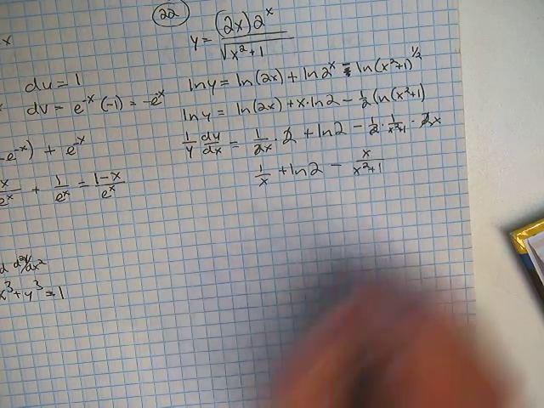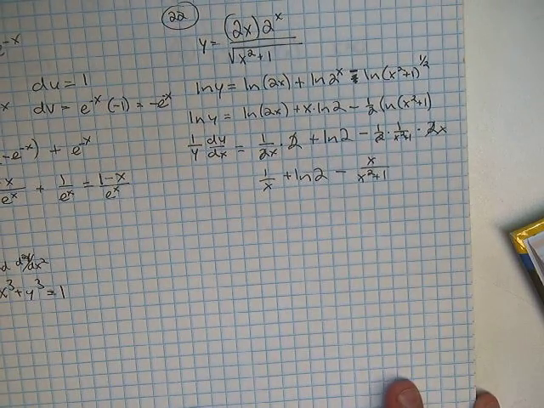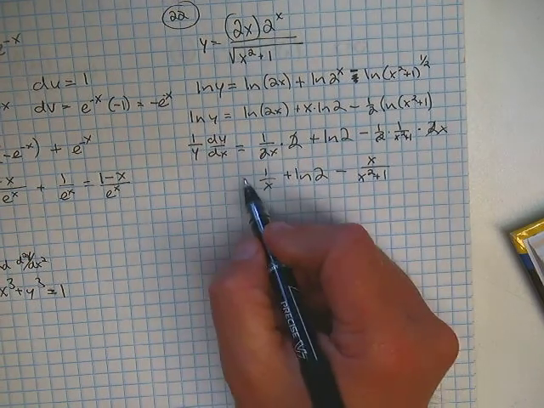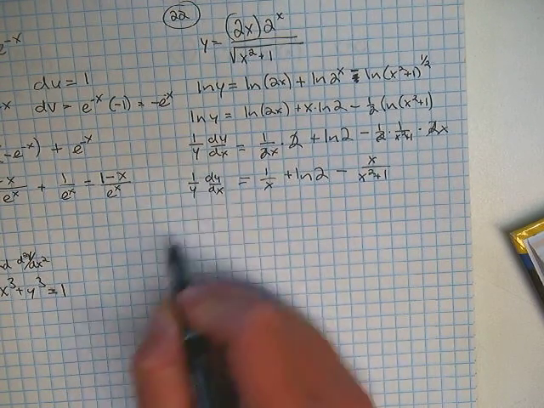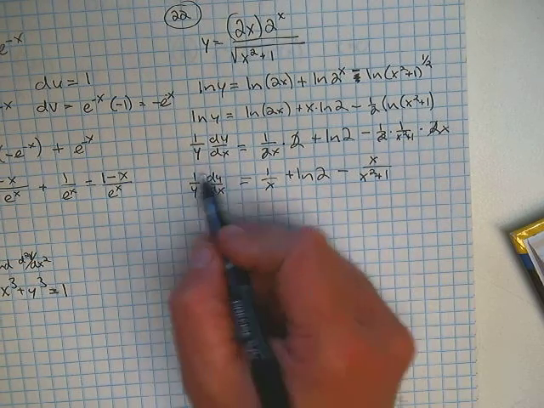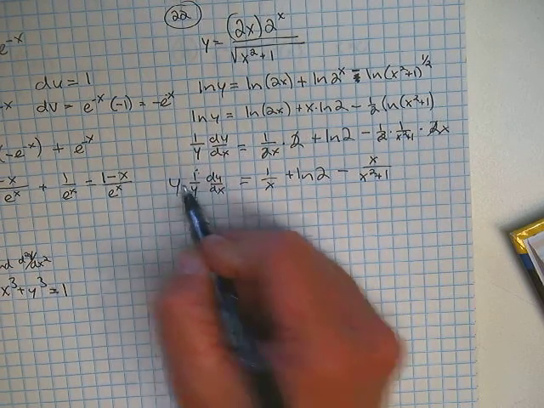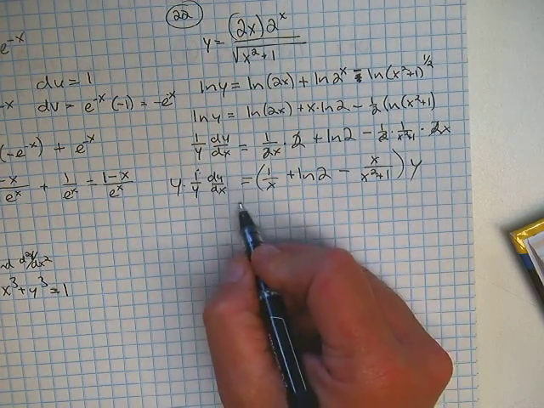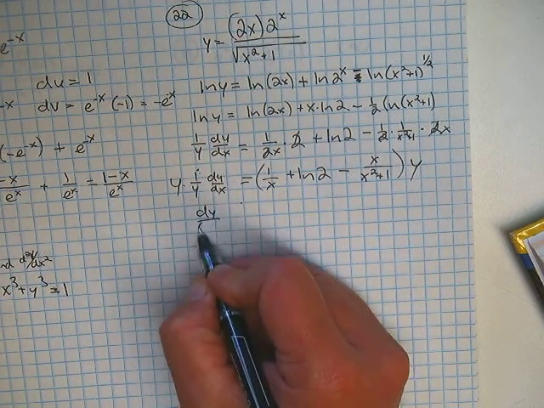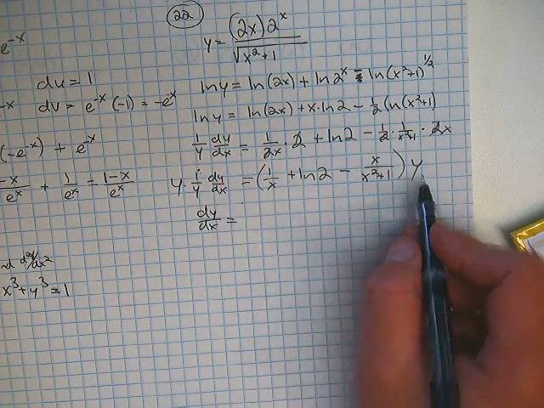This 2 cancels out with that 2, and we get minus x over x squared plus 1. And we're done. That's a great answer right there. Oh, sorry, it's not a great answer. We have 1 over y dy dx. Now we have this y, we've got to multiply that over to the other side. So we multiply both sides by y. This whole thing gets multiplied by y, and then we can just replace it in there.